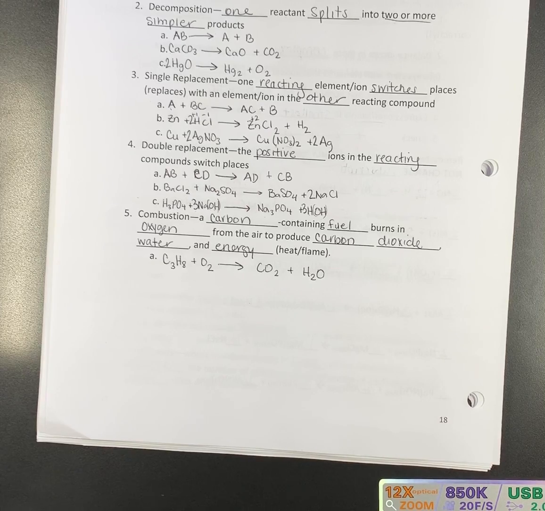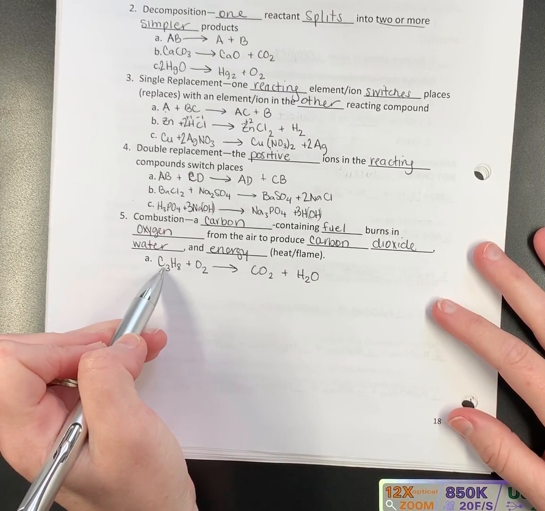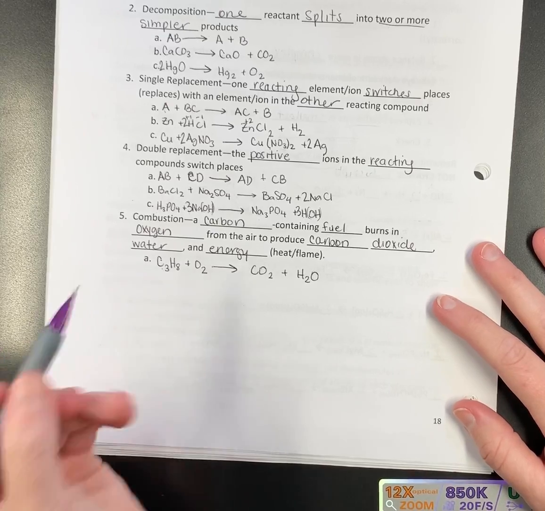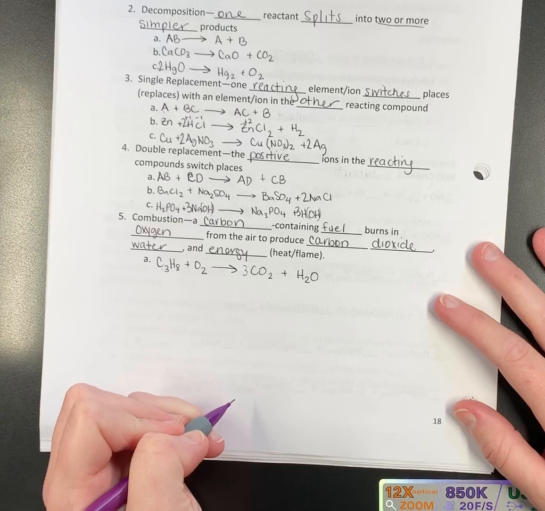Now, you can get some really big numbers here. So I like to balance the carbons first, then the hydrogens, and the oxygens last. So to balance these, carbon, 3 carbons, so that means I need 3 carbons.